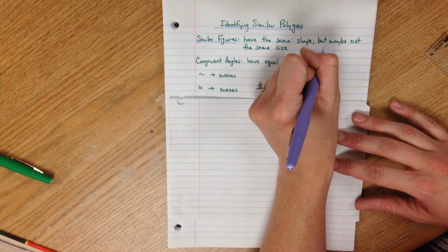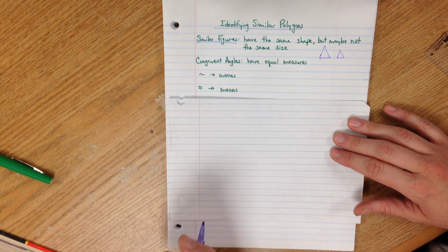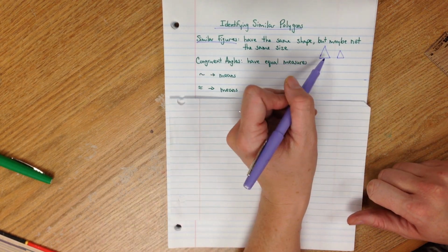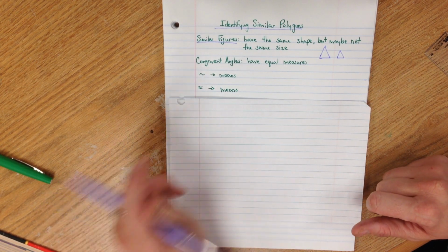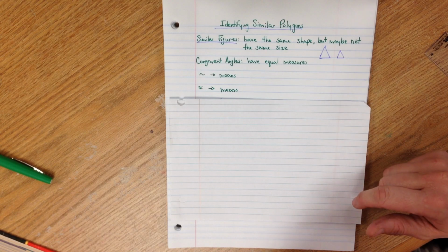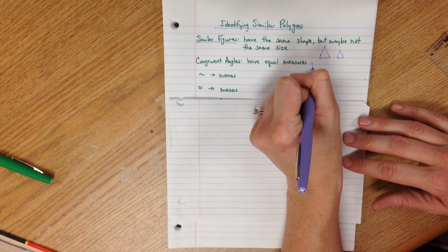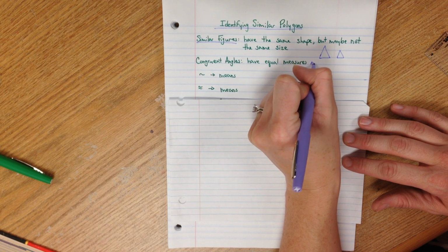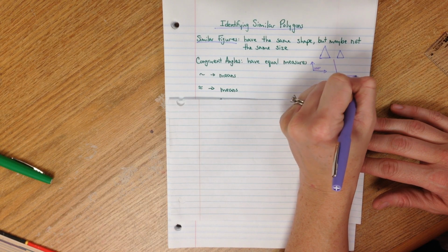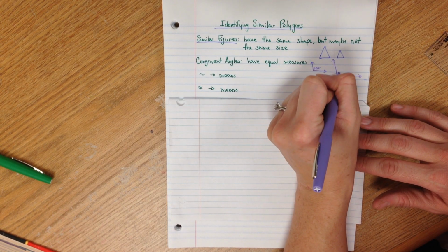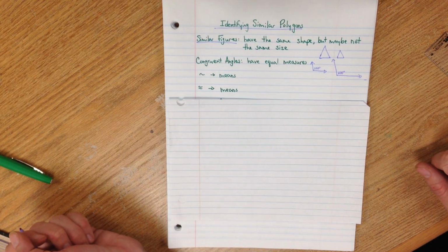So for example, this triangle and this triangle are similar. They're both shaped the same, but one's smaller than the other. So we could say that they are similar. Congruent angles are angles that have the same measure. So if I drew this angle and said that it was 100 degrees, and then drew this angle and said that it was 100 degrees, these two angles are congruent.